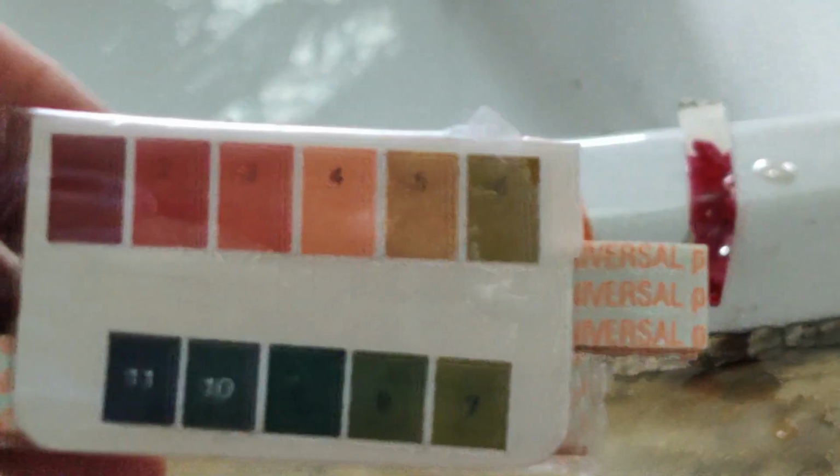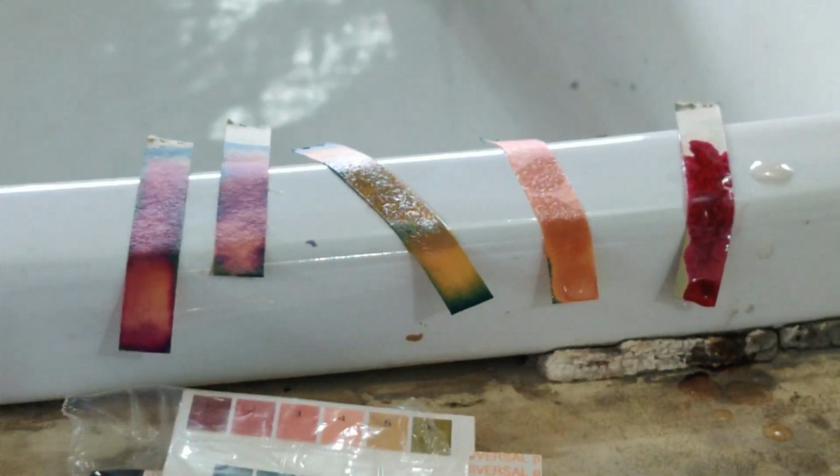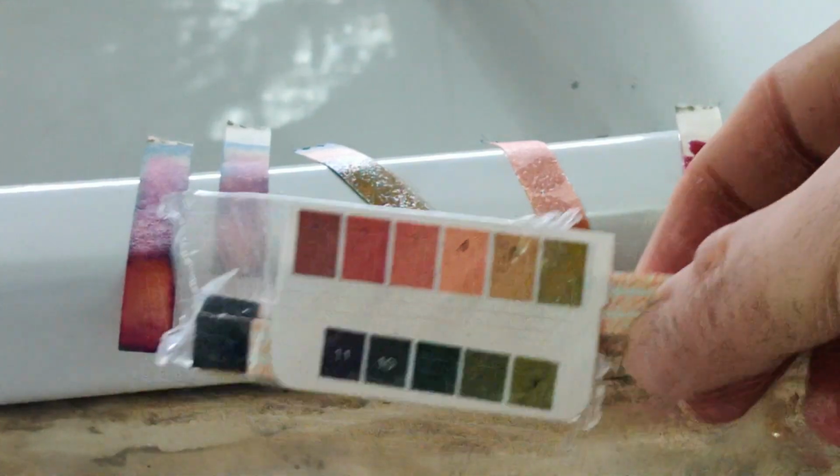You have to compare the color of this paper. So now see where it is matching, what color it is matching. So that is the pH value of that particular solution. It will take time, so I can't wait long, or else the video will go very long. But then you will see that the color is different for different papers, so it is not the same.